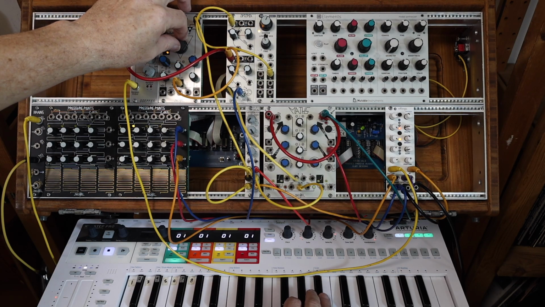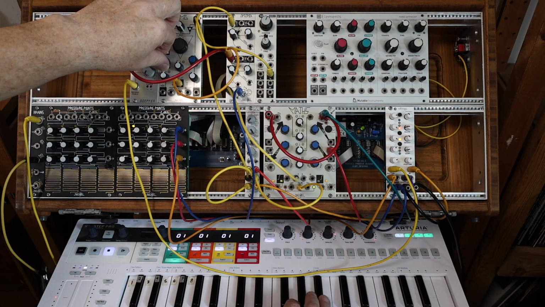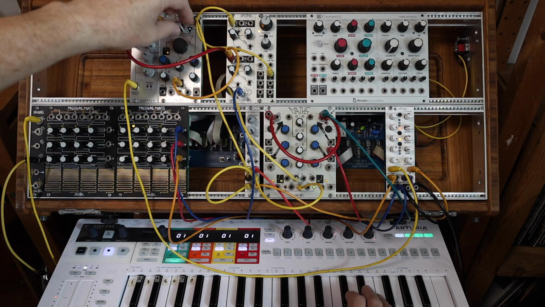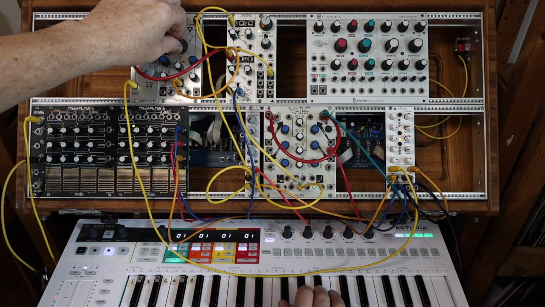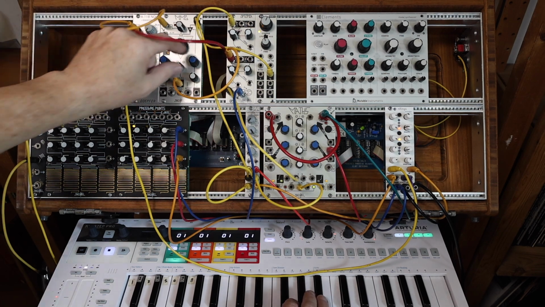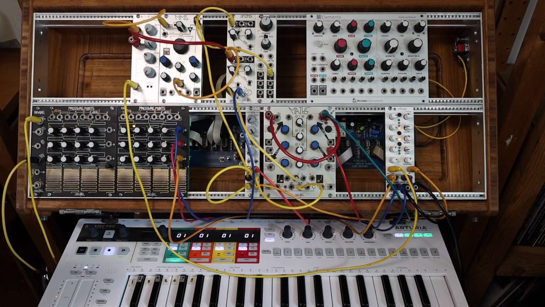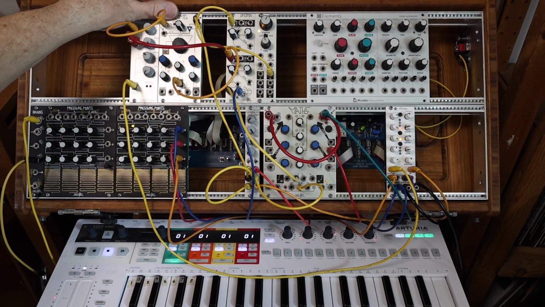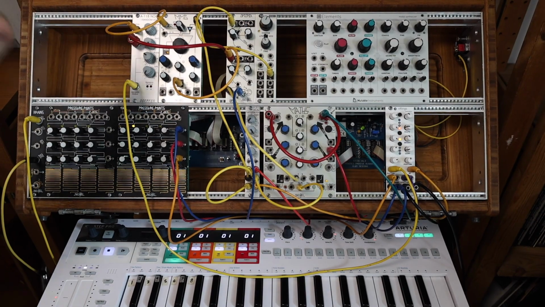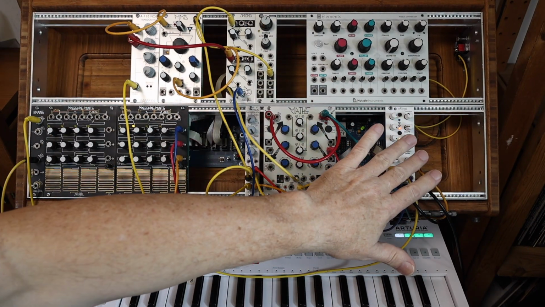We've got a lot of noise and a lot of high frequencies being emphasized. Sometimes I have this tracking the keyboard as well, but I haven't done that today. Okay, so we've now got our exciter going into our resonator.